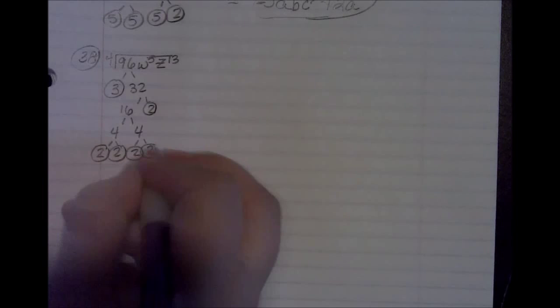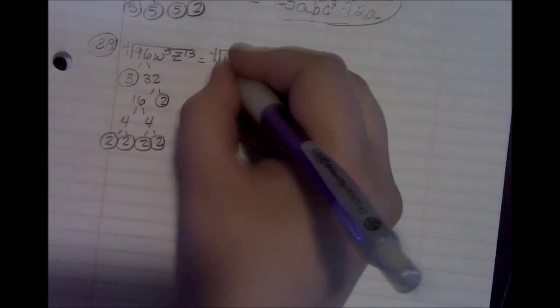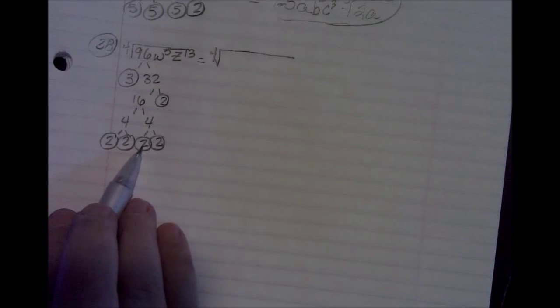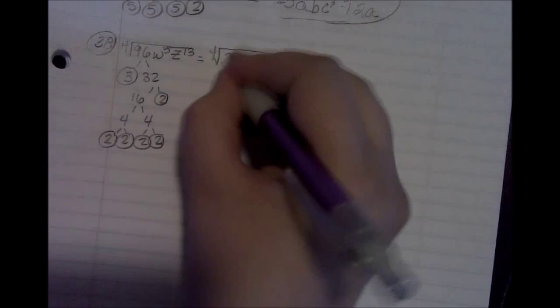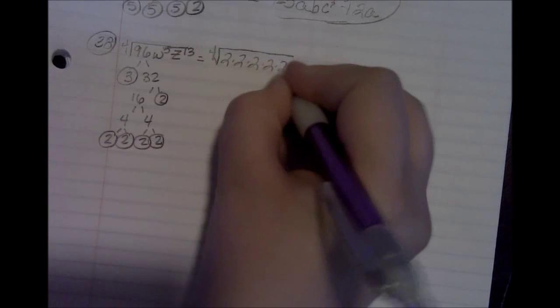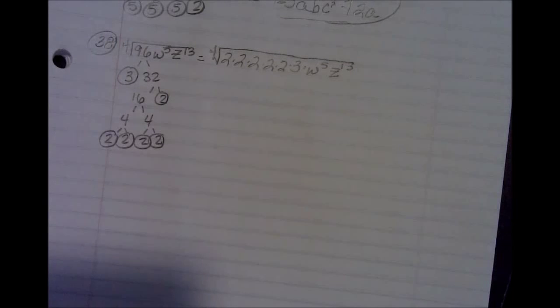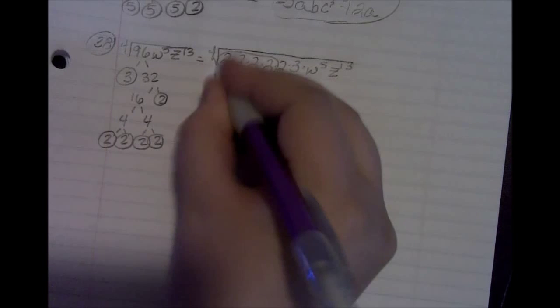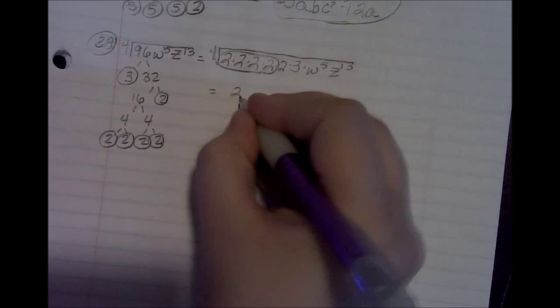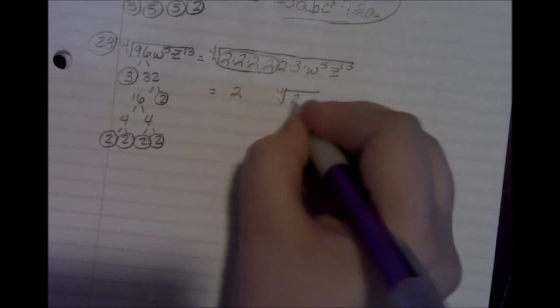So I'm going to rewrite this problem with my 2s and my 1, 3 replacing the 96. So I have 1, 2, 3, 4, 5 2s, and 1 3. Then I have a w to the 5 and a z to the 13. I need 4 of a number to release it from the radical based on my index. So I'll pull out 4 2s as just 1 2. My 2 times 3 is left under the radical.